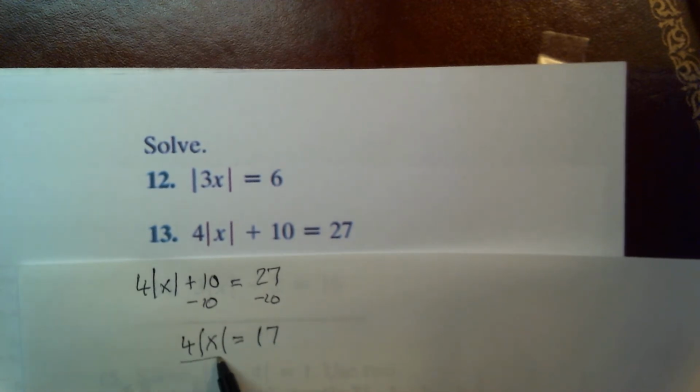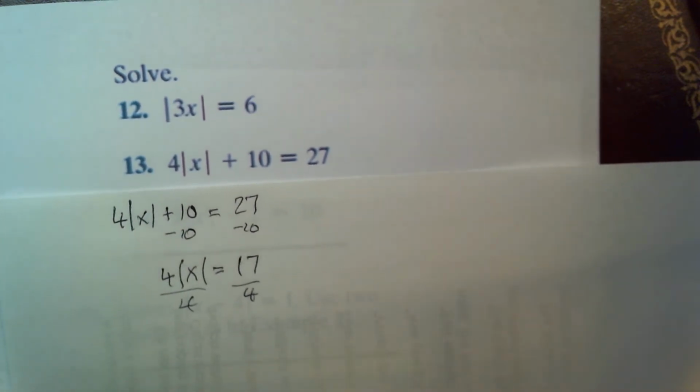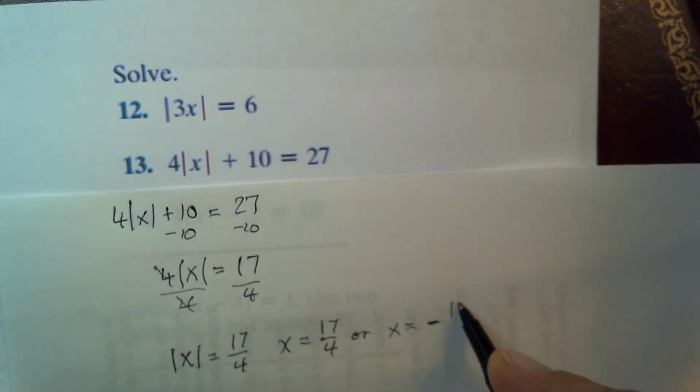By dividing both sides by 4, we now have isolated the variable by canceling the 4's. So absolute value of x equals 17 divided by 4, which means x is equal to 17 divided by 4, or x is equal to minus 17 divided by 4.